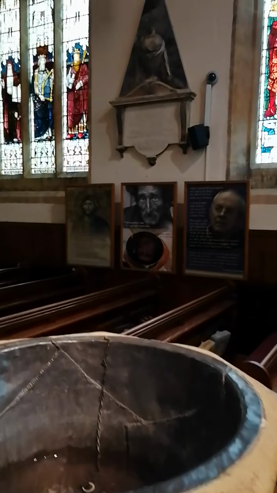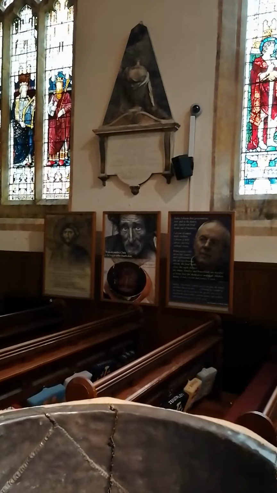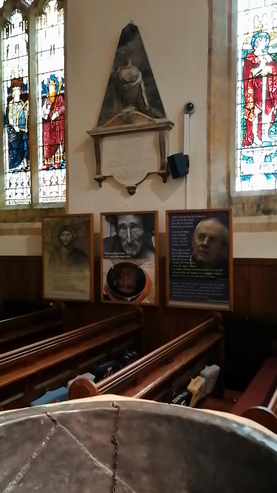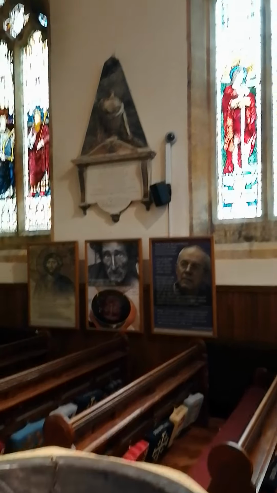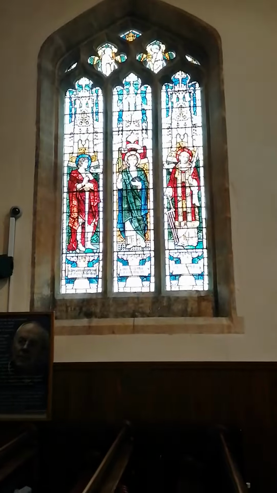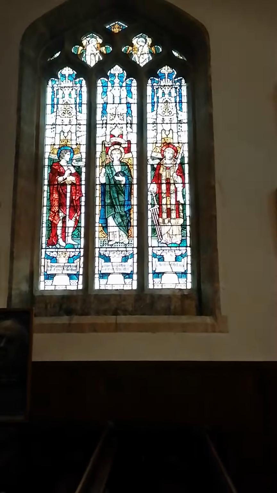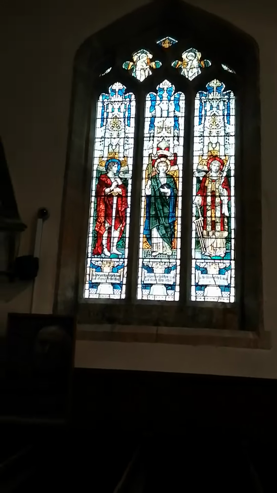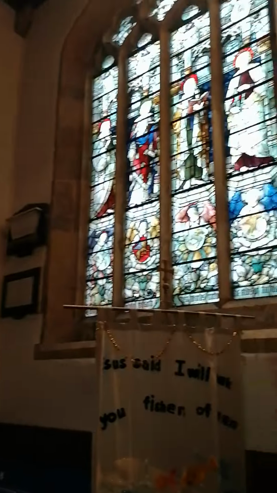Some bits and pieces of an exhibition, Justin Welby on the one side and Jesus or a saint on the left. I don't see the connection yet, but I'm sure there'll be something in the description. Obviously we are all saints if we know and love the Lord. There's some stained glass windows there and across there.